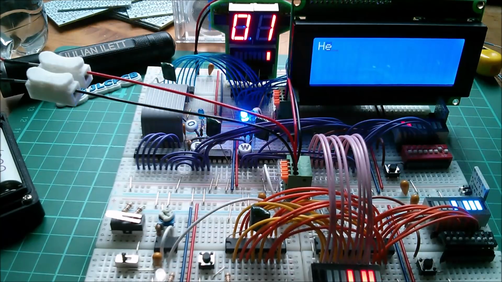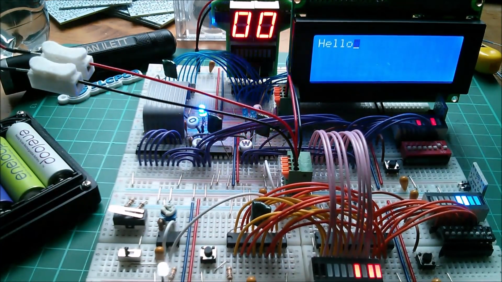Okay, so I didn't go to Hello World because I was too scared, but I've gone to Hello. And then it does a clear display and writes it again. I think that's a result. Right, I'm just going to do my intro now. So there we are. It's not quite hello world. I could do hello world, but it's exhausting writing this code. This thing really does live up to its name of Oink because it is a pig to program.